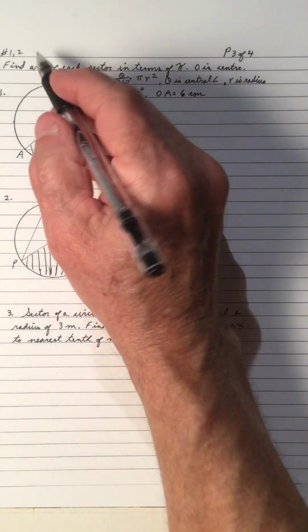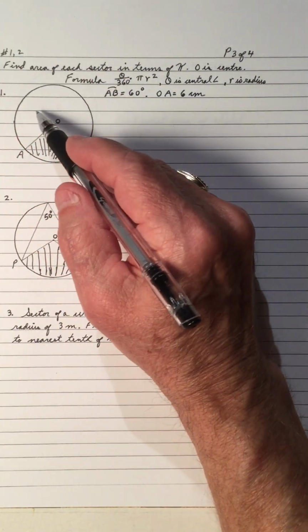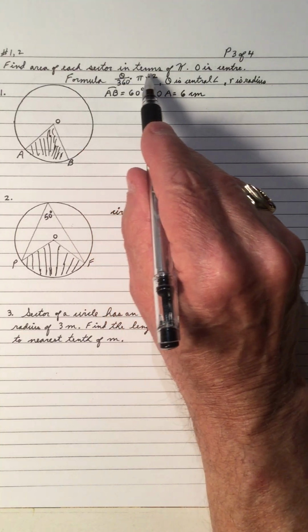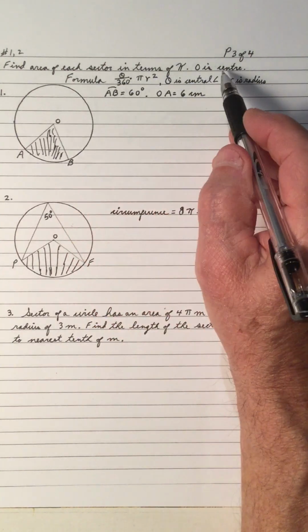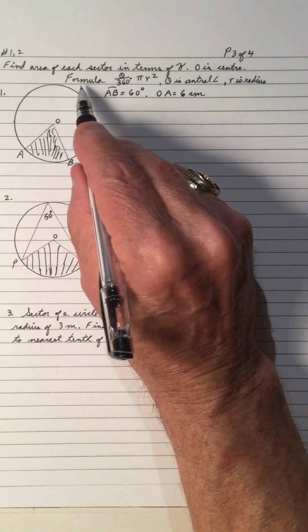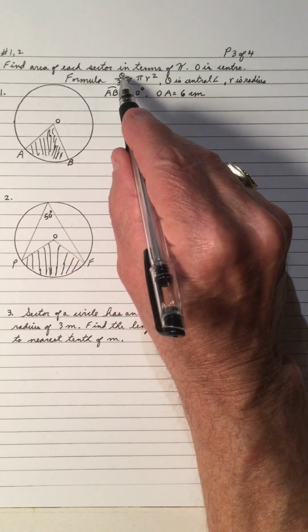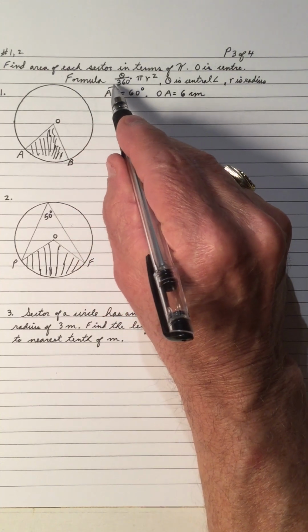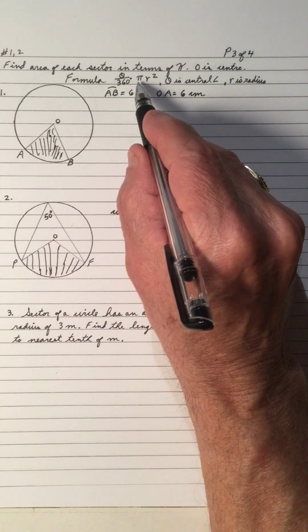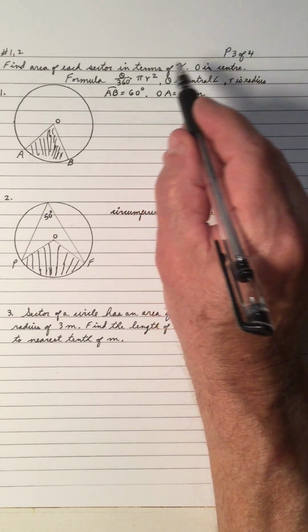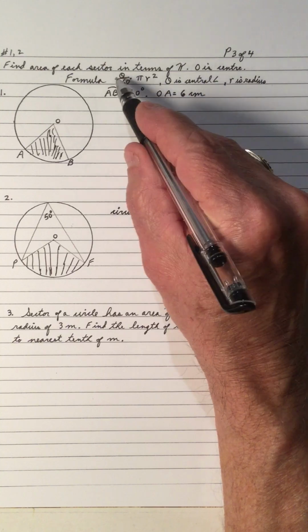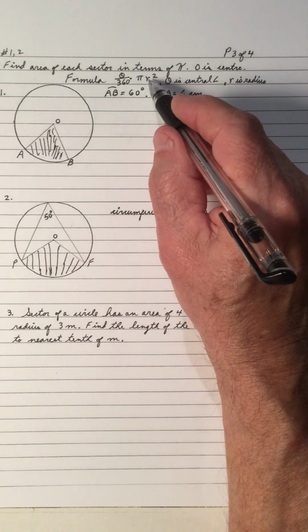For numbers 1 and 2, we're going to find the area of the sector in terms of pi. And again, O is the center of the circle. So the formula for the area of a sector is the central angle over 360 times the area of the circle, which is pi r squared. Theta is the central angle, and r is the radius.